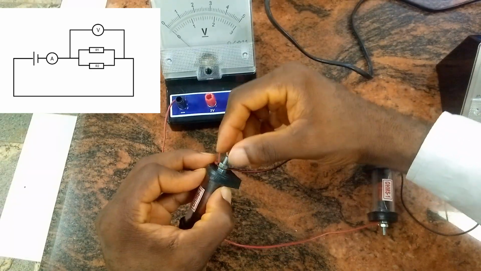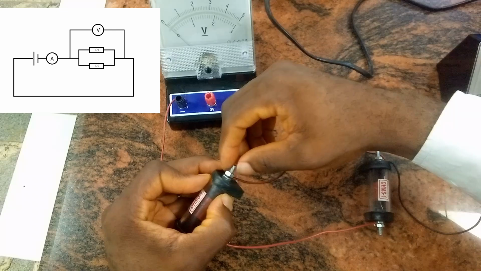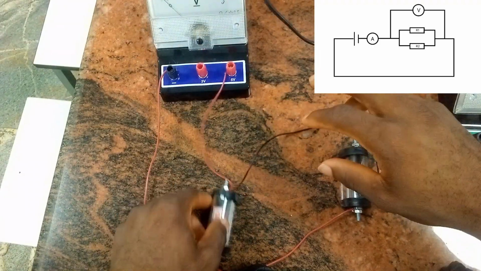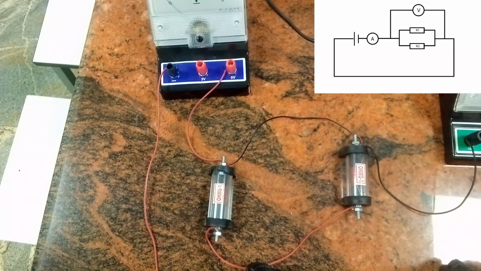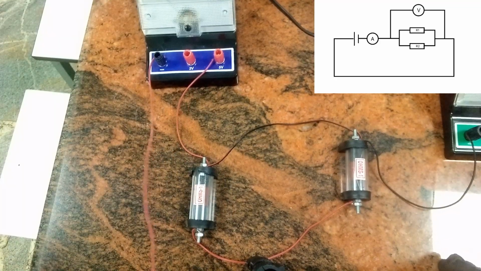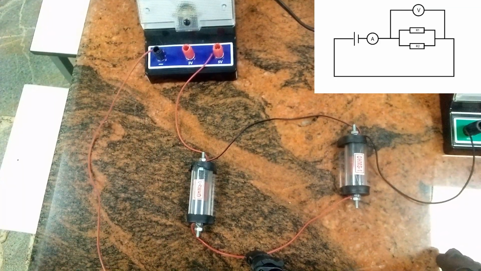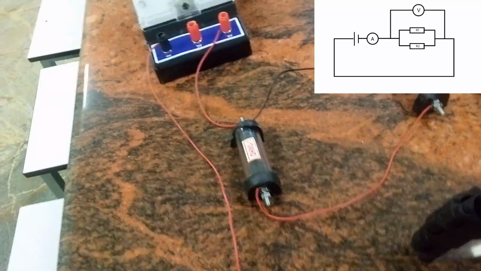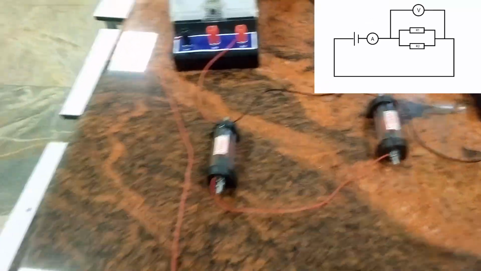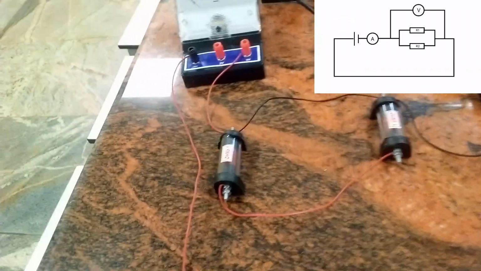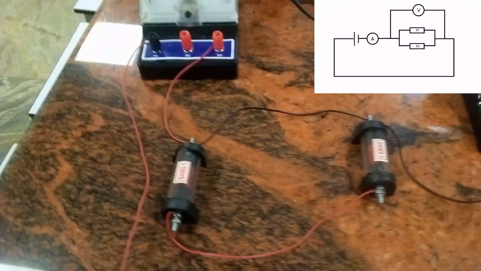Okay, we have connected the positive terminal of the voltmeter to the positive. So we have been able to connect the positive to the positive, just as you can see now. If you have been able to do that, this is what you will have.